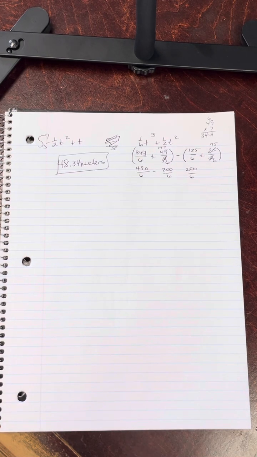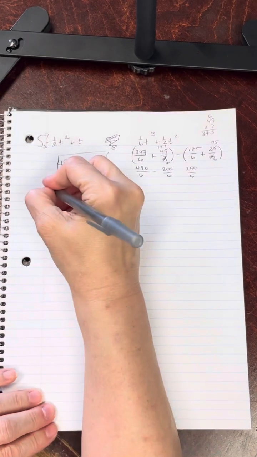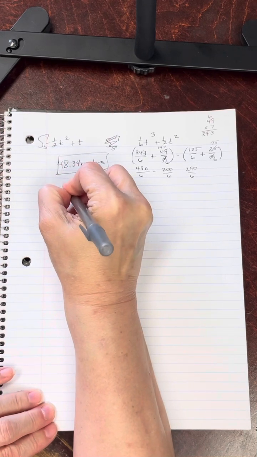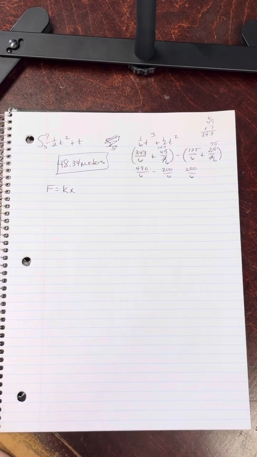Hooke's law for perfectly elastic springs tells us that the force on a spring is proportional to the displacement of the spring from the position of rest. So they're giving us F equals Kx, where constant K is the spring constant. If the spring constant for a spring is 1/2 newton per meter, how much work is done in stretching the spring from 3 meters to 4 meters?